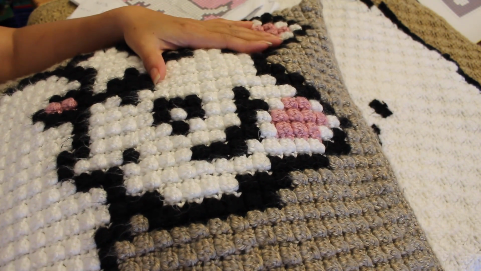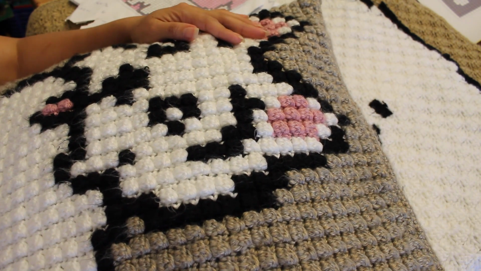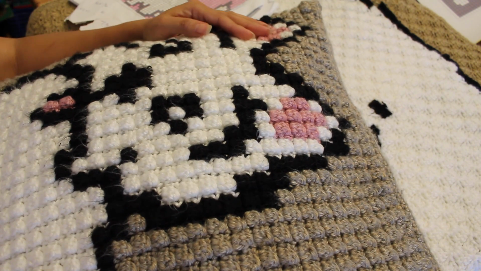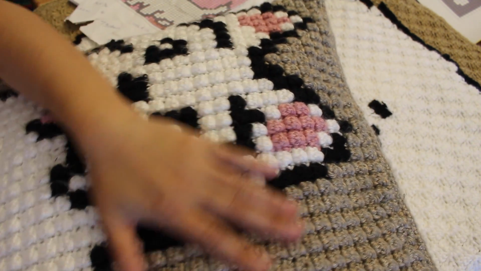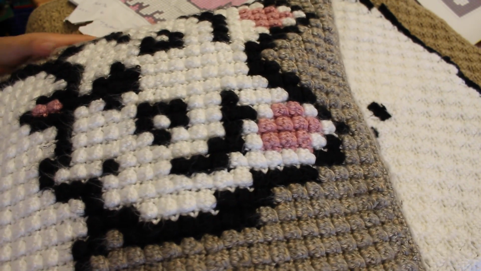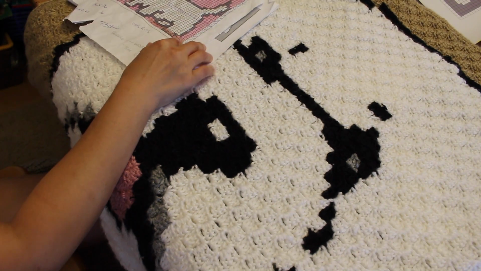Now Bobble Stitch is really nice because, like I said, the picture is really clear, but keep in mind bobbles take a lot of yarn. So that is something to take into consideration. But I really like this pillow. It's really soft and cozy, and I love the picture on that. So that's that one. All right, something else.